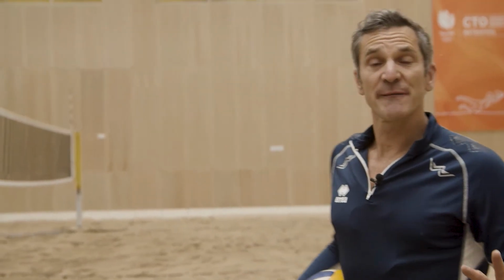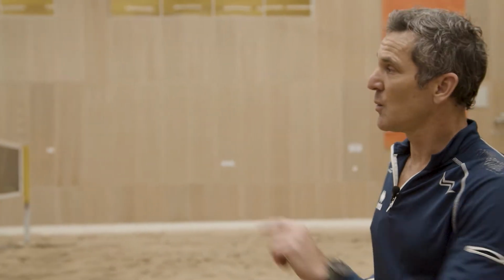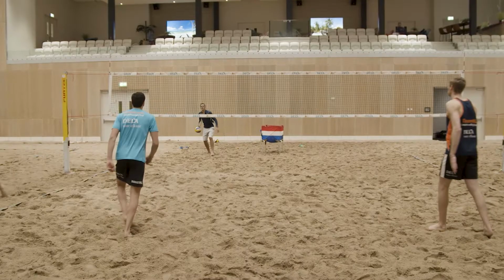Okay, the next progression from learning to see the defender, we'll do in a side-out situation. The players will do a pass set. Just before the attack, they will look at me. I will hold up a number, and they need to call out the number, 2 or 1, and then play a line shot to me.